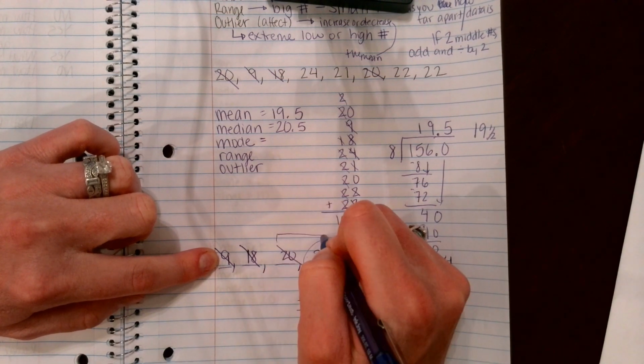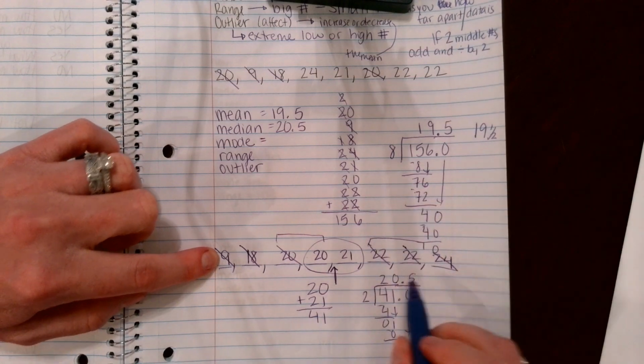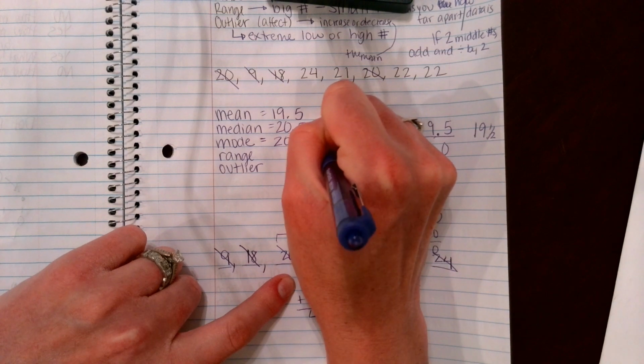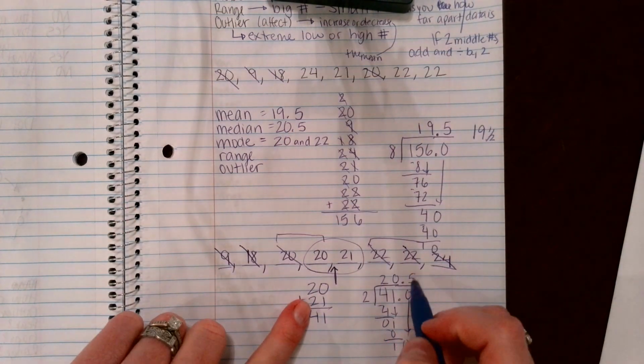Okay, so I have two 20s here and I have two 22s here. So my mode must be 20 and 22. That's my mode, 20 and 22.